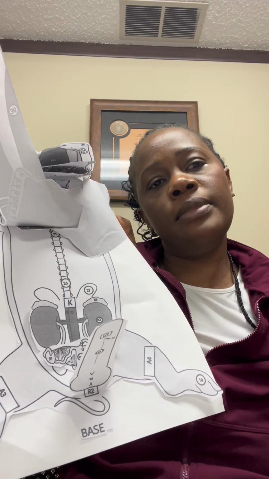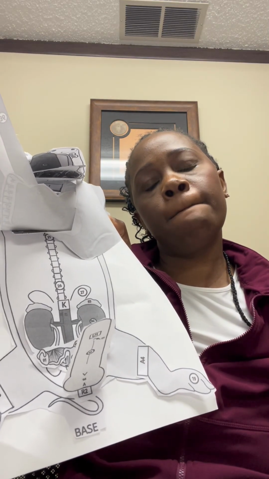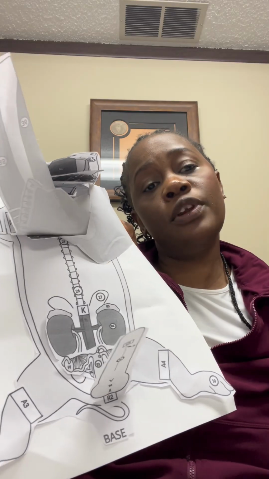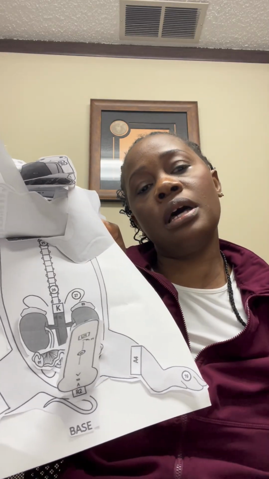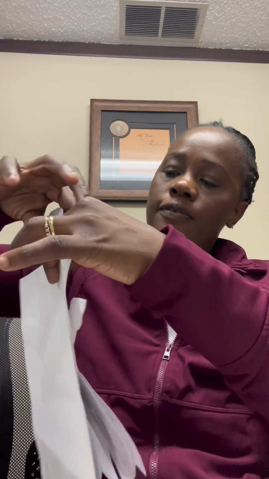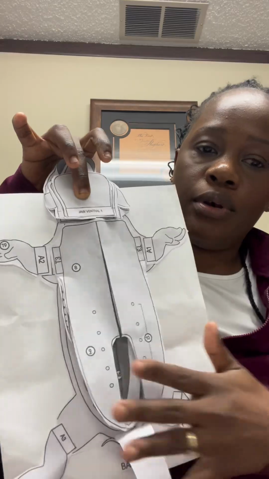The function is that it produces eggs and hormones. It also supports embryo development and allows birthing of offspring. So that's all I have to say on my female fetal pig model. Thank you.